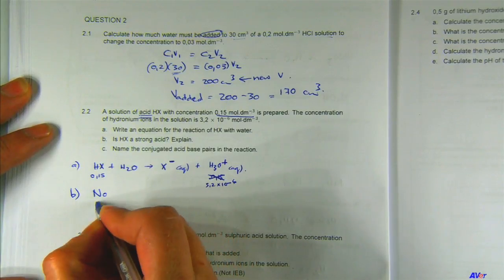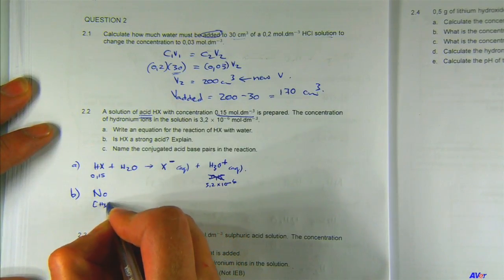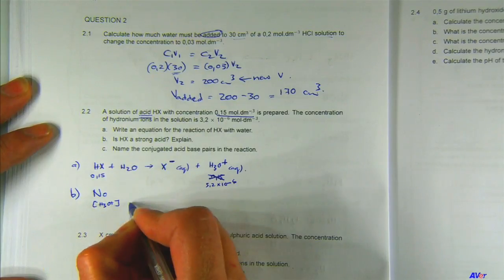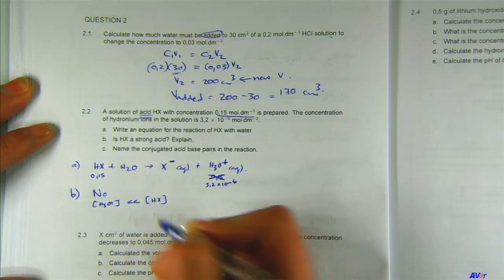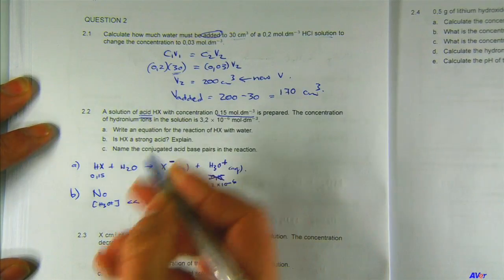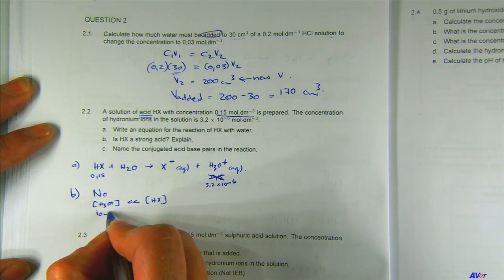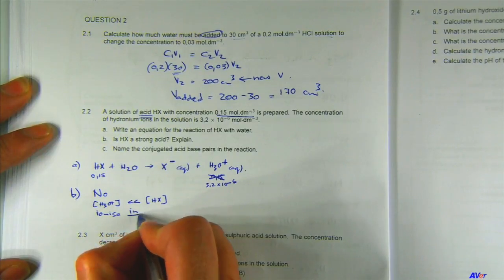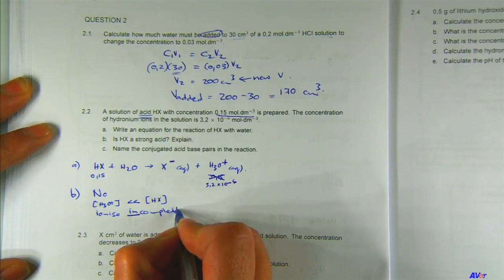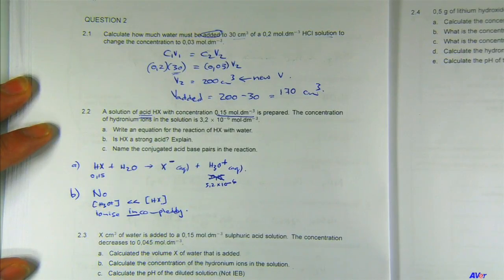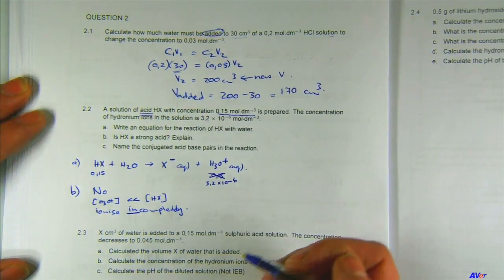And I will say that because the H3O plus concentration is so much smaller than the HX that I put in there, right? That shows me that it ionizes incompletely.